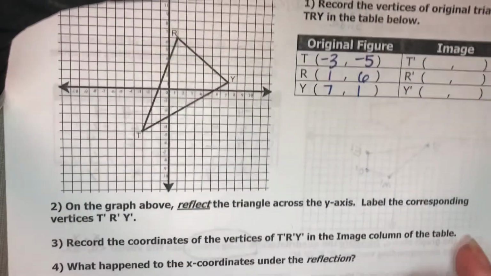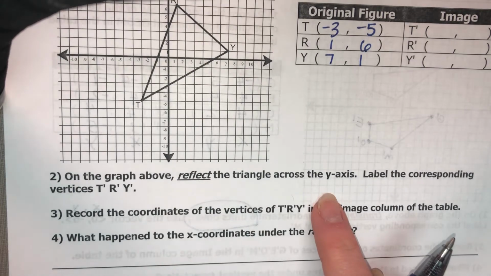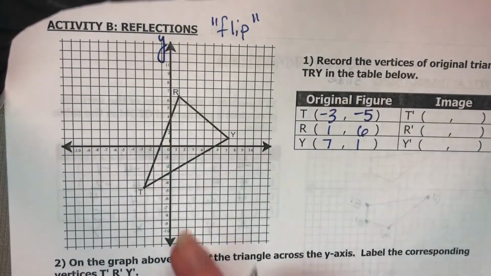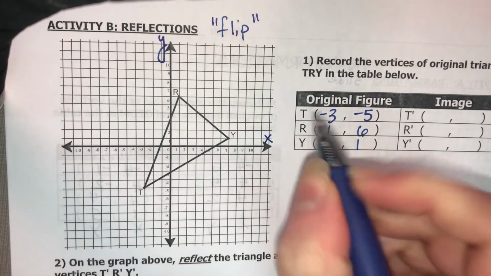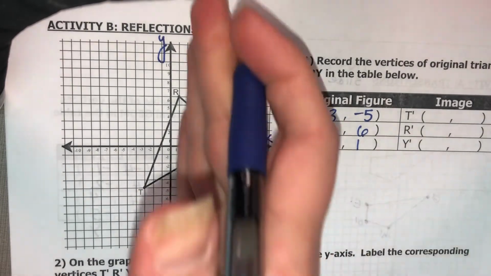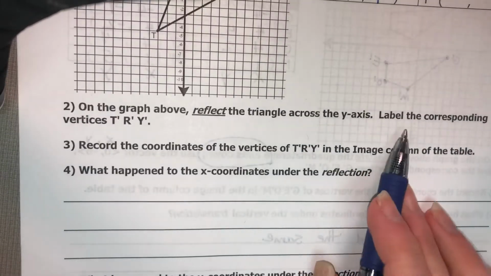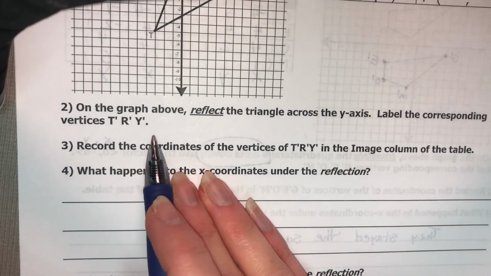So it says, on the graph above, reflect the triangle across the y-axis. So remember, your y-axis is this one that goes up and down. So this is the one we're going to reflect it across. The x-axis, of course, is the one that goes side to side, but we're reflecting this across the y-axis, the vertical axis. Label the corresponding vertices T prime, R prime, Y prime.